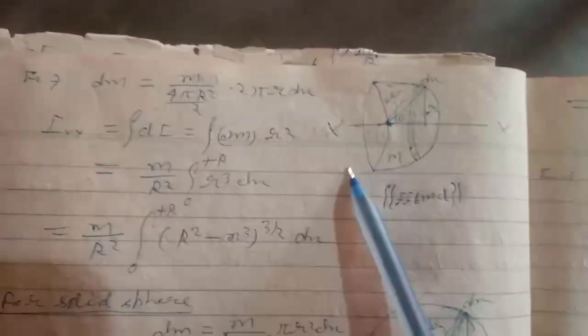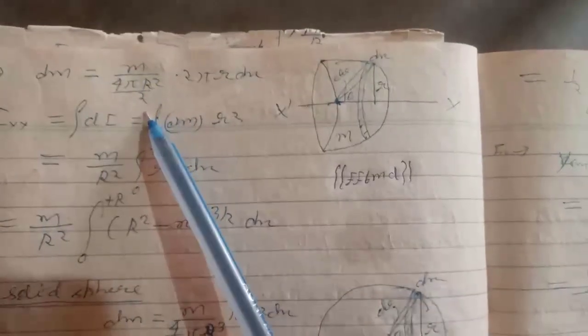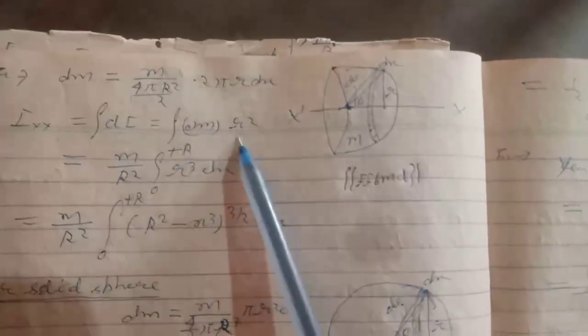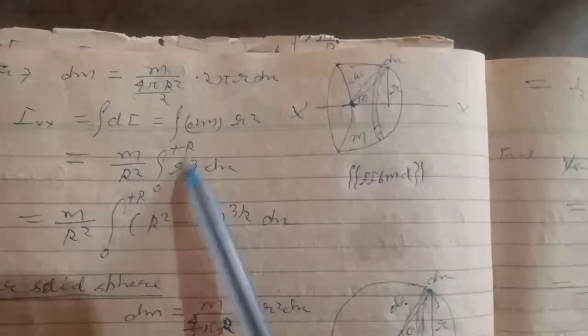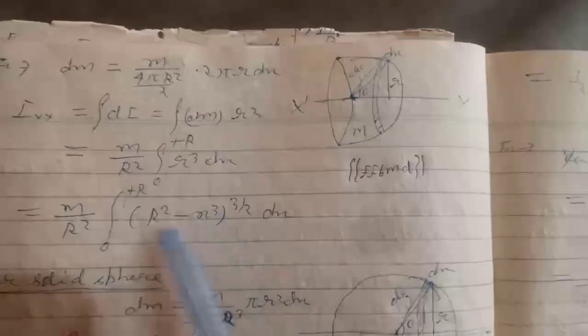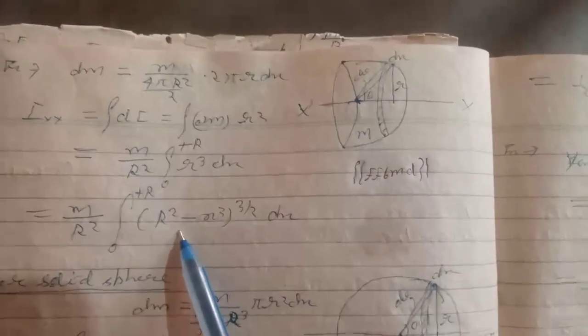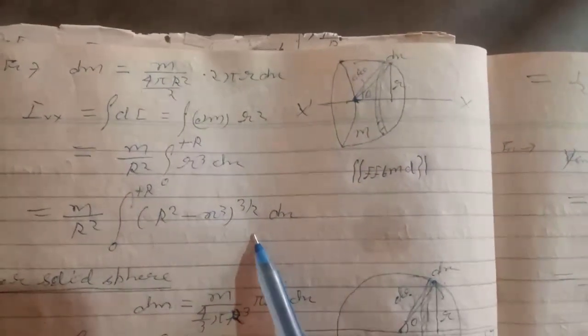In this case dm equals m by 4 pi r square by 2 into 2 pi r into dx. Hence Ix equals integration di, integration dm into r square, m by r square from 0 to plus r, r cube dx, or m by r square from 0 to plus r of (r square minus x square) to the power 3 by 2 into dx.